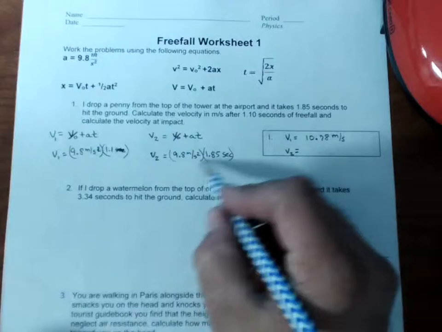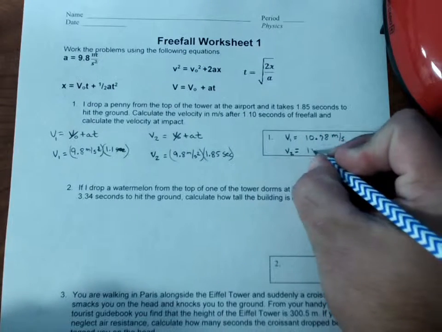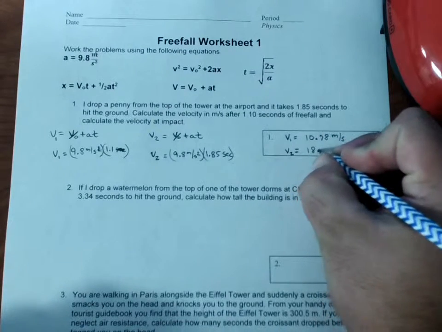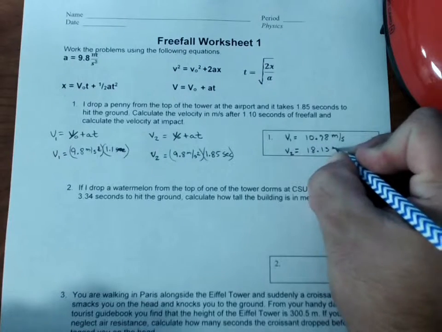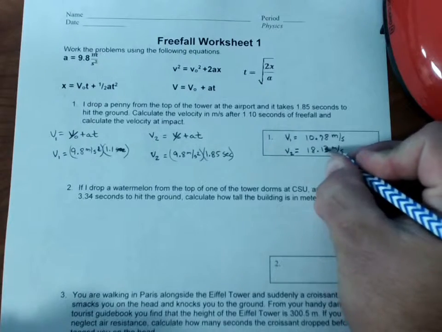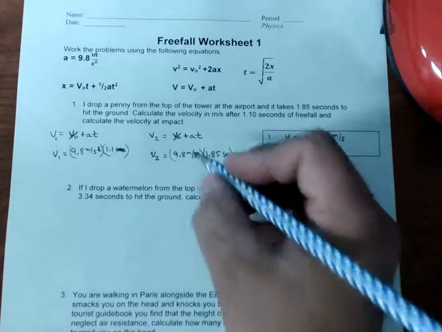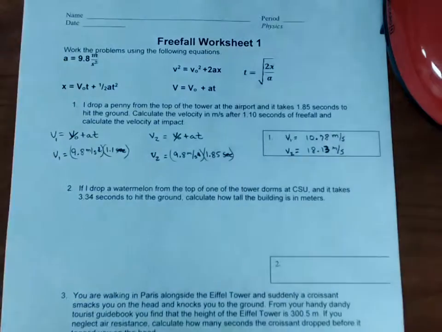So what's this come out to? 18.1. That's okay. It's all right. That's why we're practicing. 18.13 meters per second. That's a terrible 3. Okay? Because that seconds cancels, that one cancels, and it leaves it as meters per second.